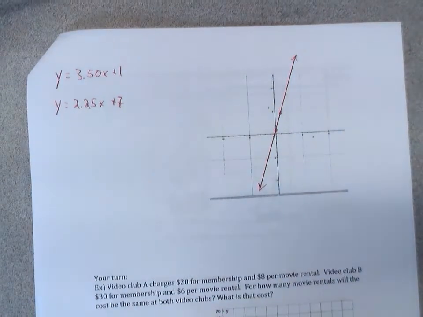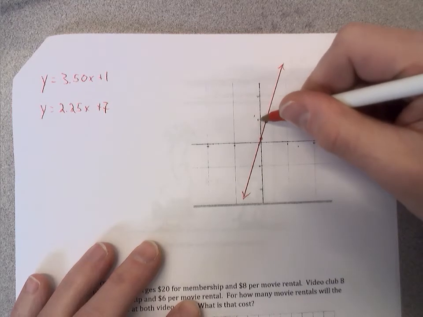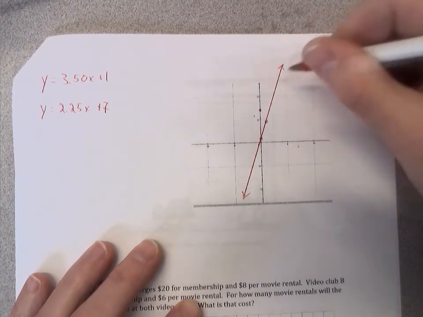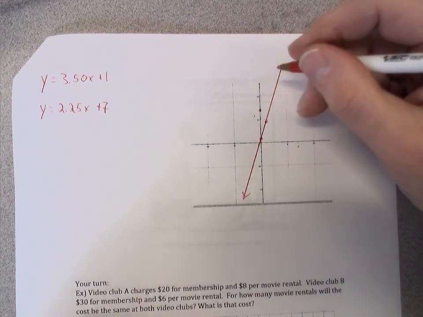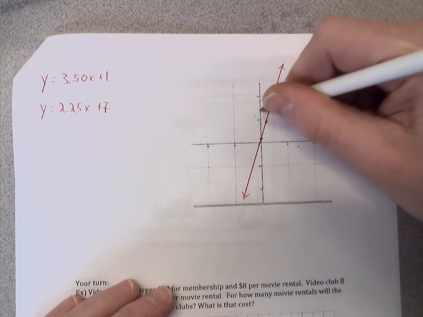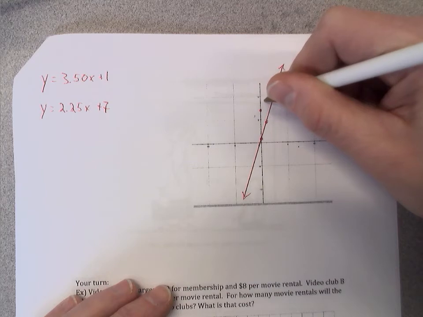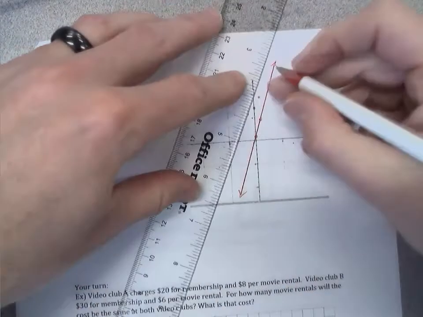And for the second, we can see that our y-intercept is at 7. So there's 5, 6, here we are at 7. And this one has a slope of 2.25. So again, if we go over 1, we're going to go up about 2.25. So 1, 2, so we're right about there. And you'll see how this works in a second.